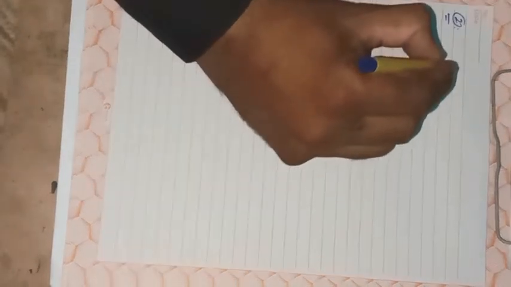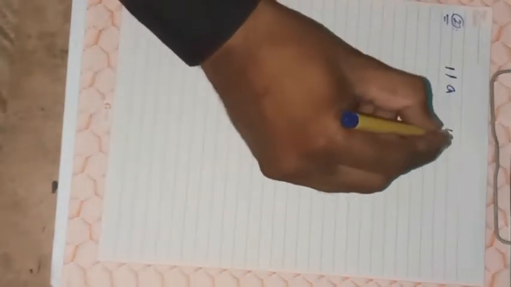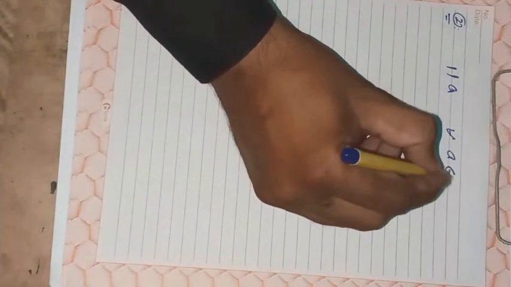Now the property number 2 is 1 divides a for all a belongs to Z. For each integer a, 1 divides a.